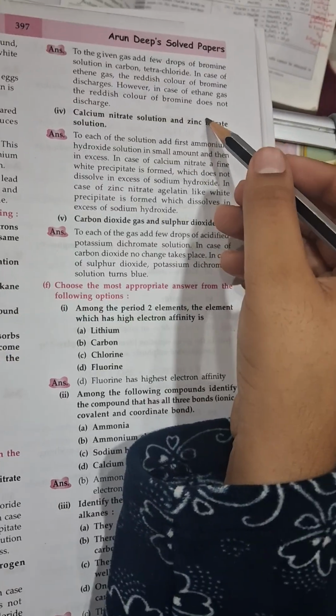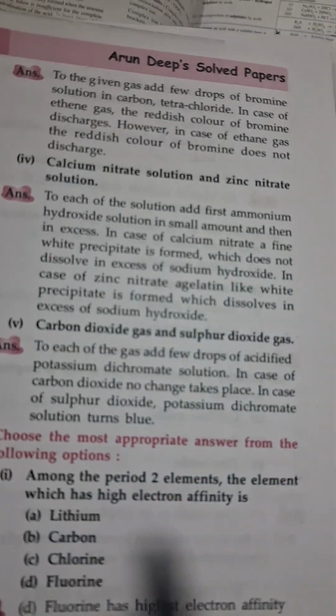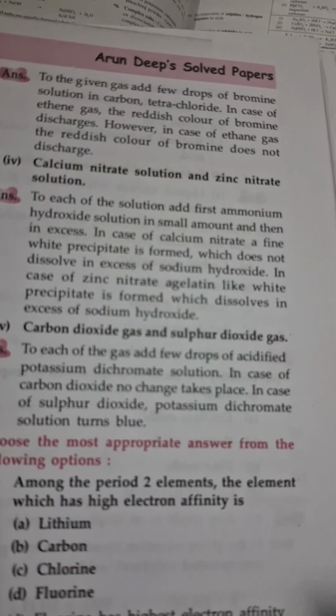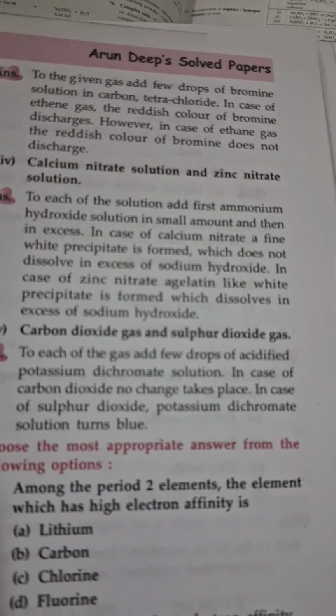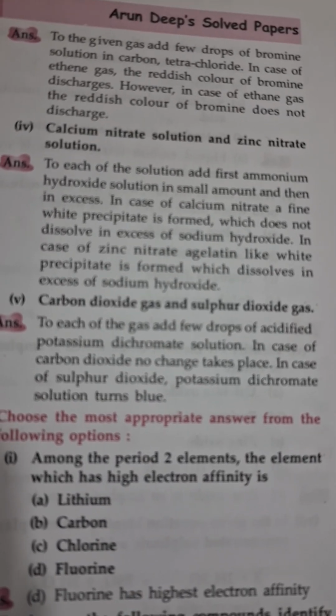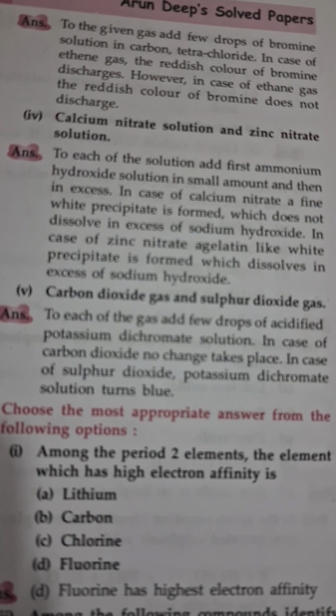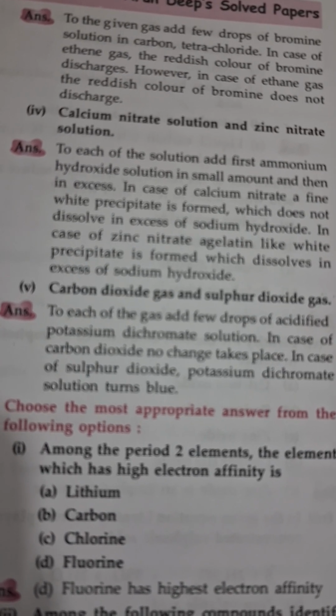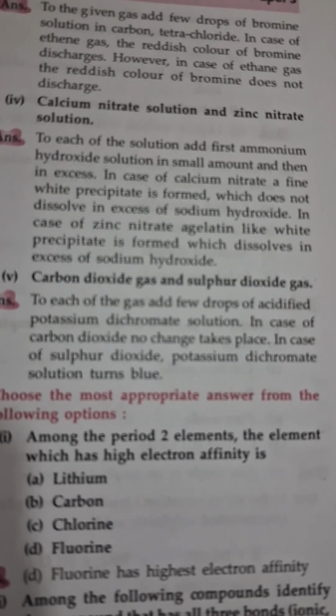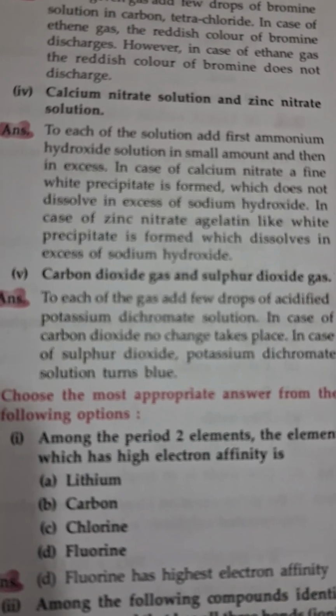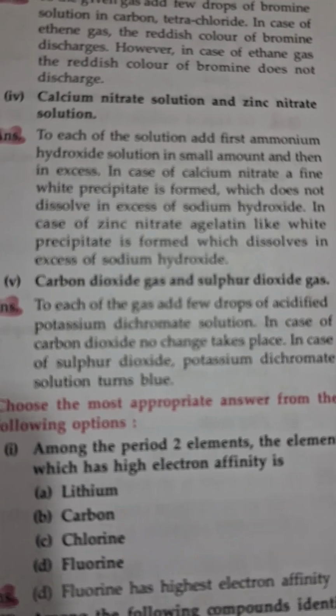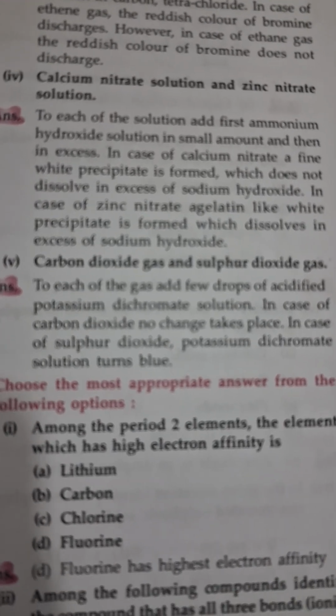Then calcium nitrate and zinc nitrate solution, what will you do? This is from the analytical chapter. If you see, calcium salts do not react with ammonium salts, because ammonia's rate of ionization is very less, because it's a weak base. Whereas zinc nitrate not only reacts but also dissolves in it.